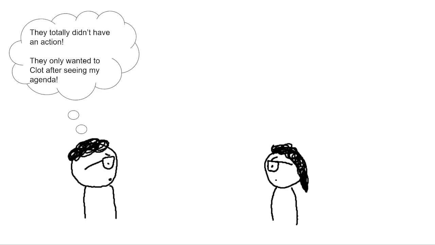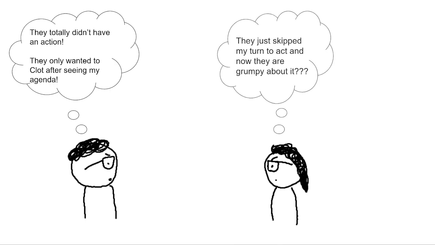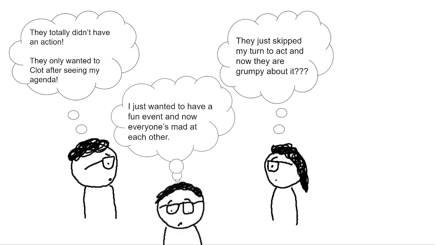But that ruling might still leave people a little upset, because one person is gonna say, oh, they didn't have an action and they only wanted the Clot after they saw that it was an agenda. Now that they know it's an agenda, they want a Clot. And the other player, if they were actually just thinking about the brown-headed cowbird, might be a little peeved that the person skipped through their ability to act, and now they're acting all grumpy, and the judge is just having a bad time because they wanted everybody to have a good time, and now they're not having a good time.